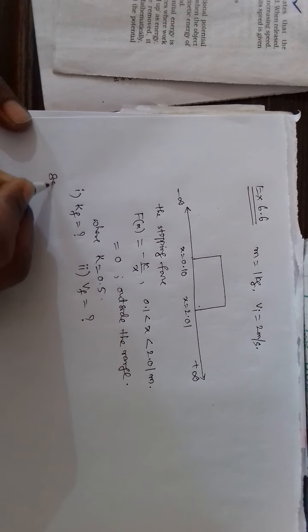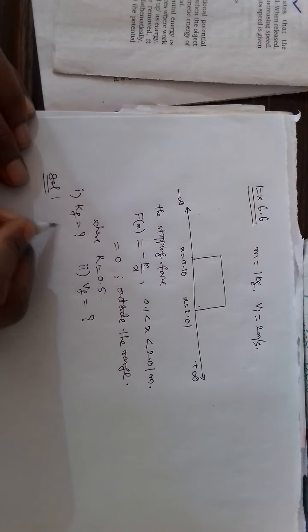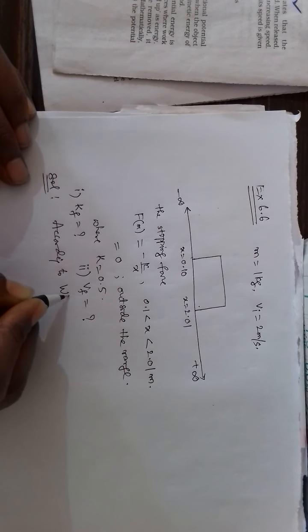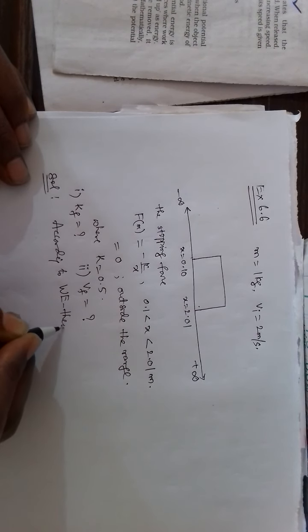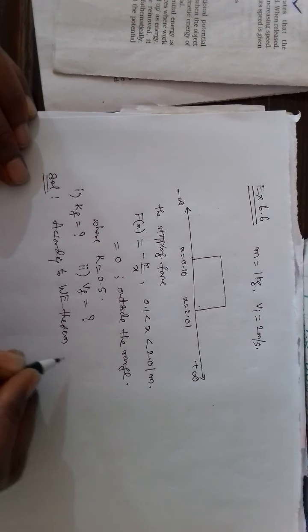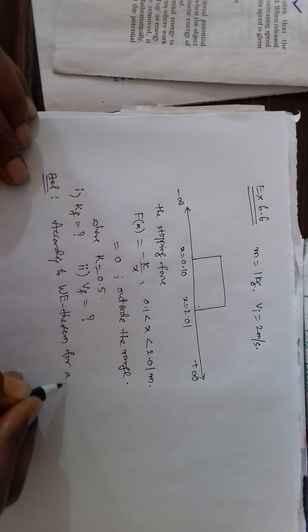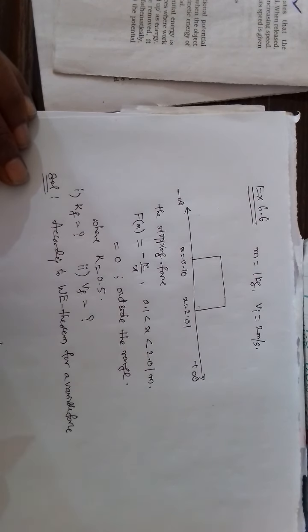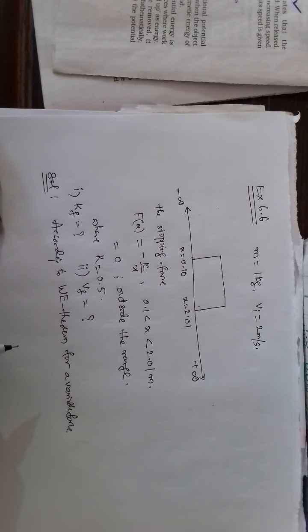Now we solve the problem using the work energy theorem. According to the work energy theorem for a variable force.